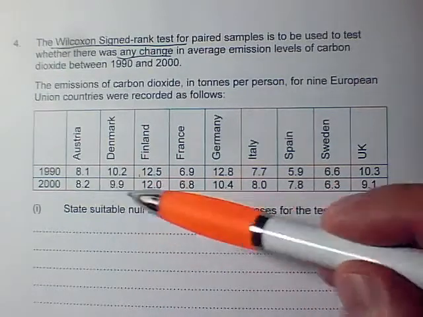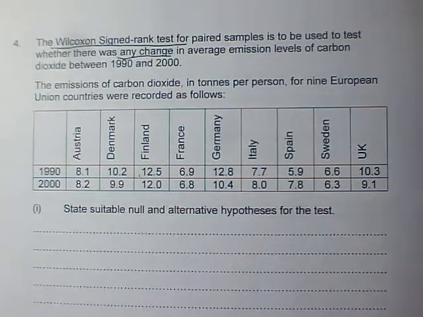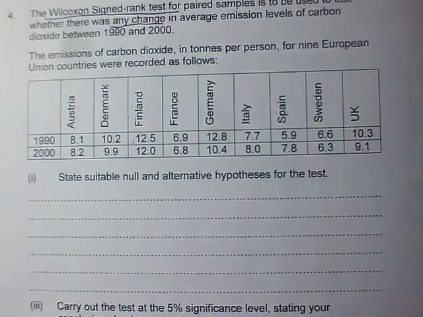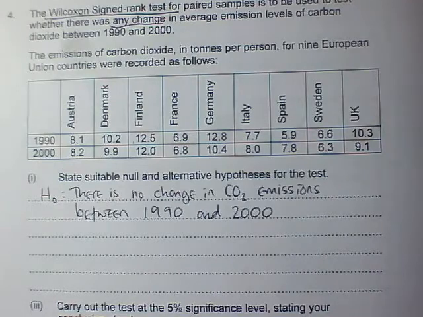So I can either talk about differences in my hypotheses, or I can just stick with what it says in the question and talk about changes. So the null hypothesis is something unexciting, it's something definite, and that is, in this case, going to be that there is no change in CO2 emissions. In this kind of test, we can always have a similar H0.